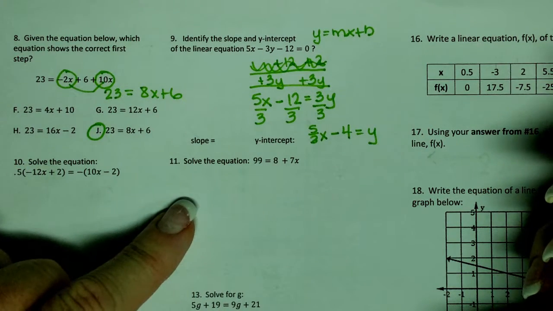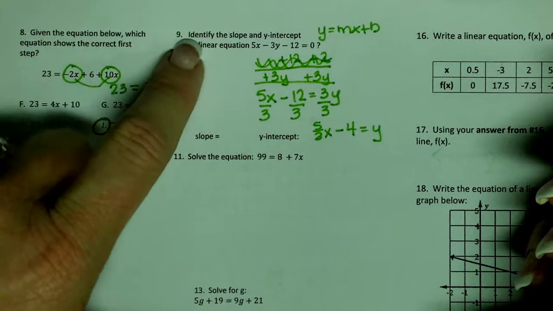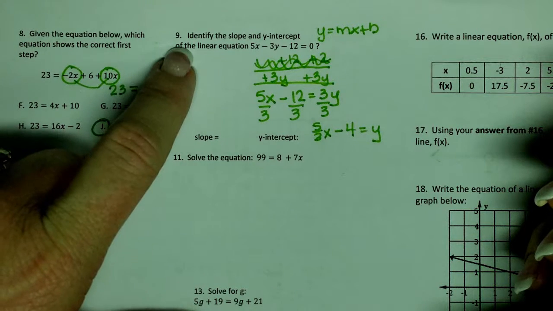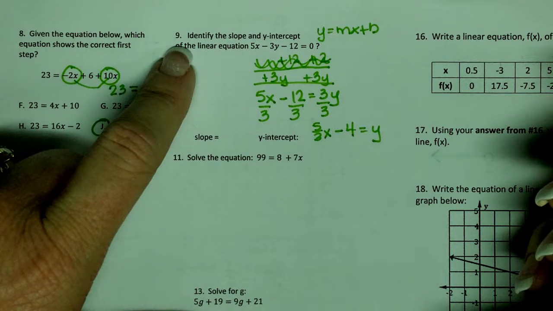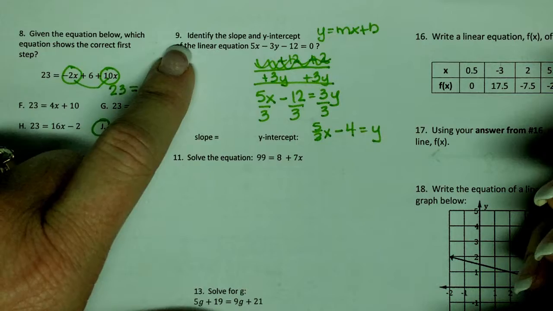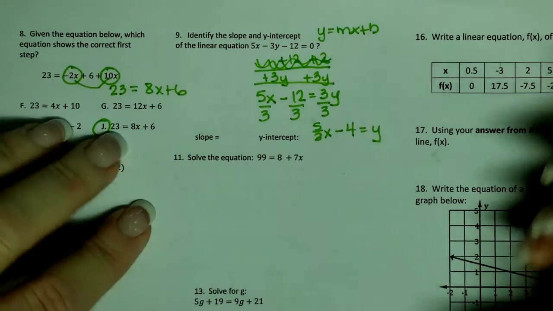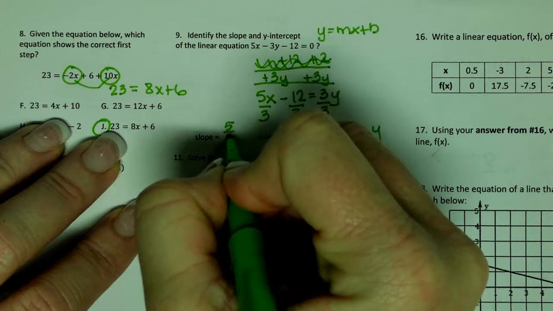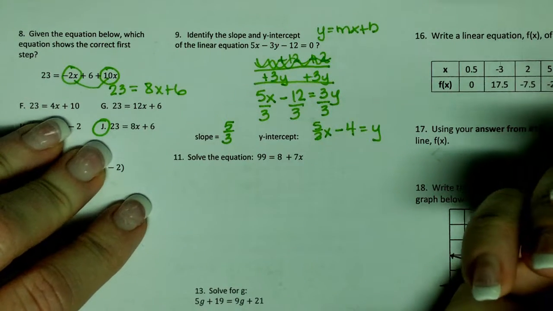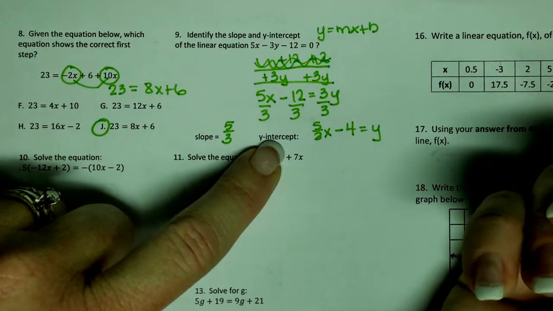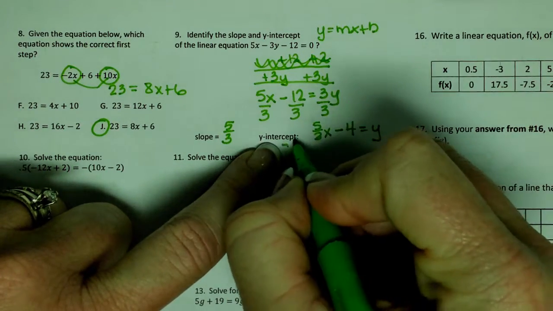Your slope. What number are we on again? Oh. Slope is 5 over, 5 over what? 5 over 3? Yes. My slope is 5 over 3. We know that that's the slope because it's the one that's attached to the x. What's my y-intercept? Negative 4.